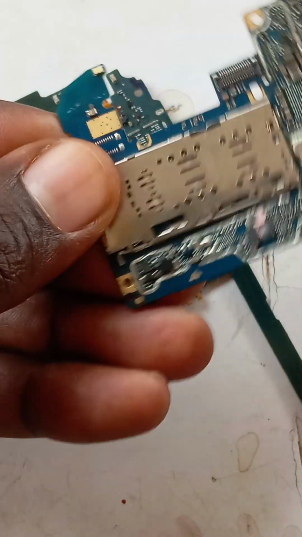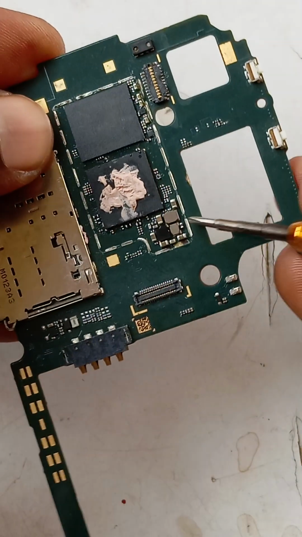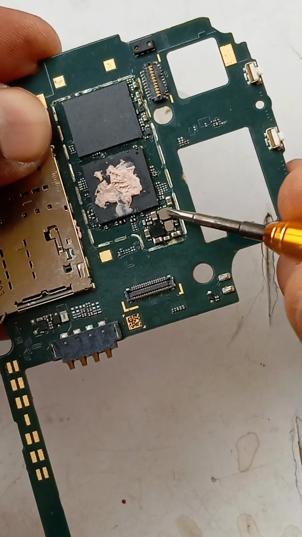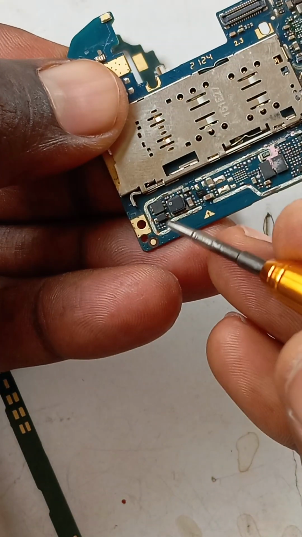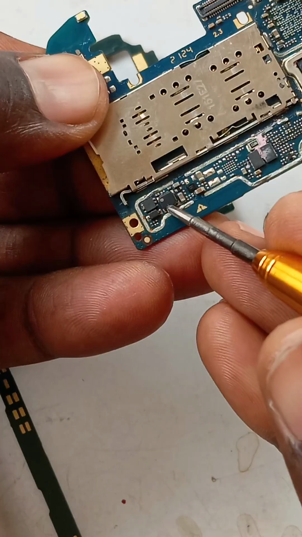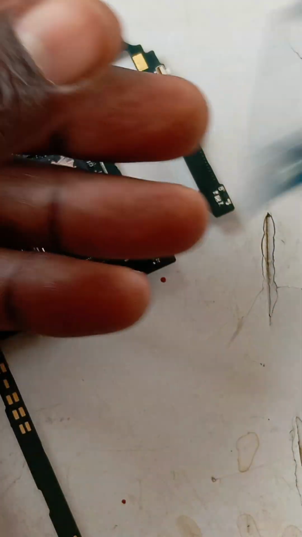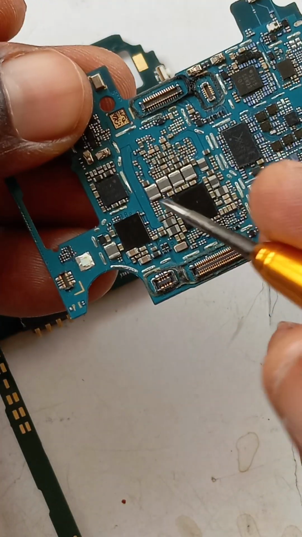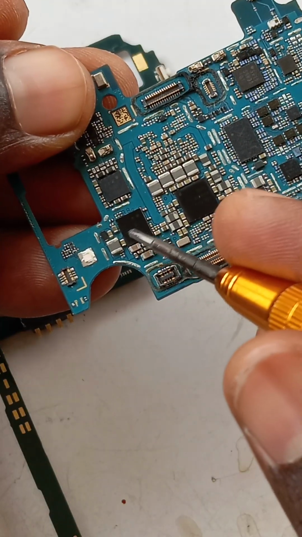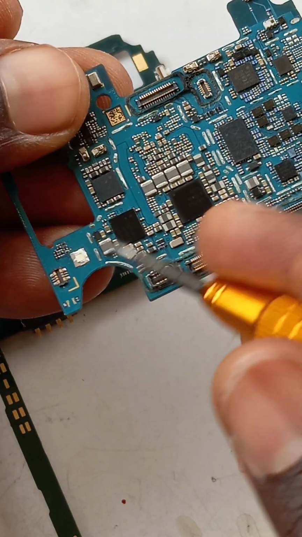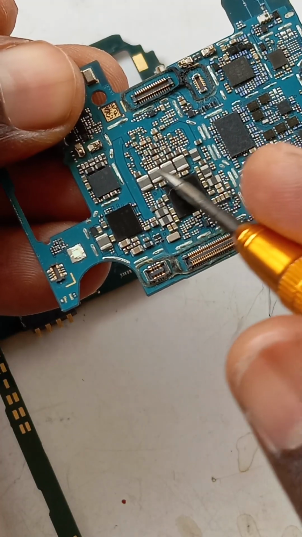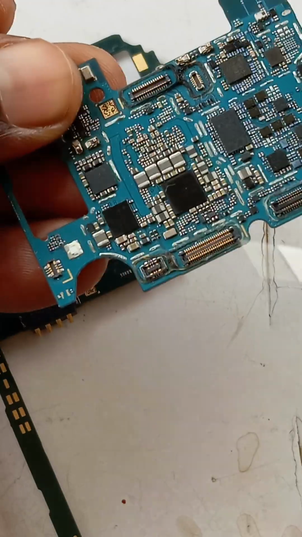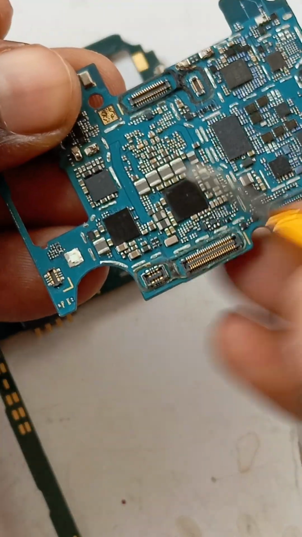This is a coil, and here you also see the coil. This is the backlight section. This is the coil, and this is also a backlight section, and this is the coil. And if I show you the other motherboard, you see these are coils. This one is the charging section. This is a coil. This is the power section, and you see the coil closer to the power IC. You see the coils.